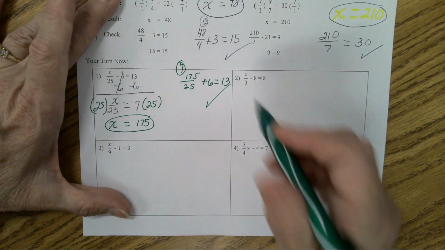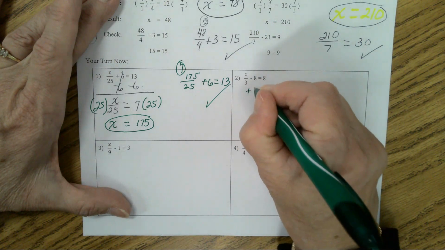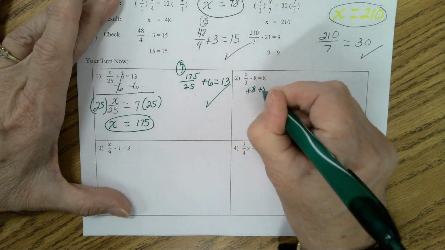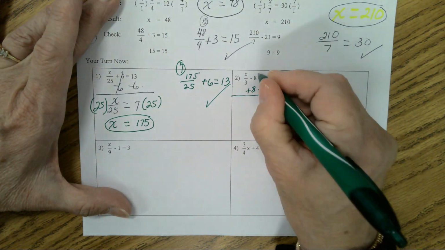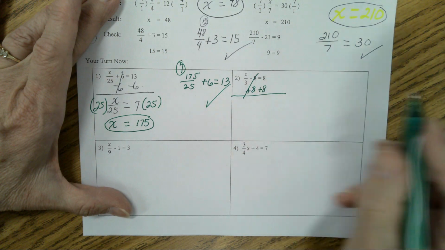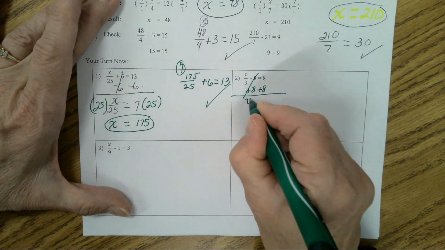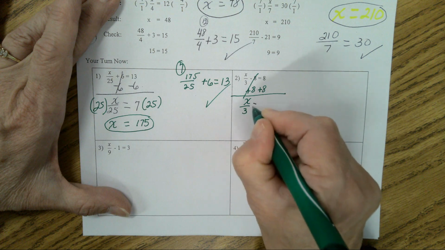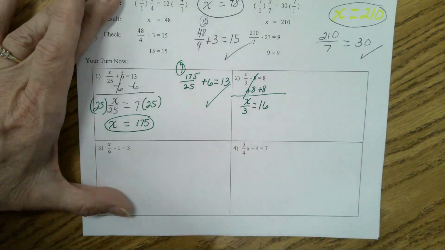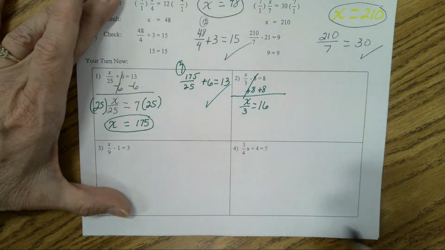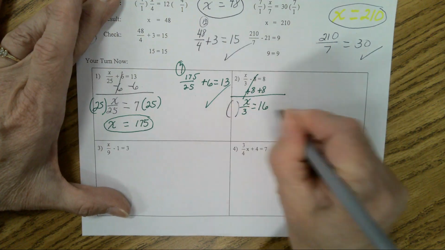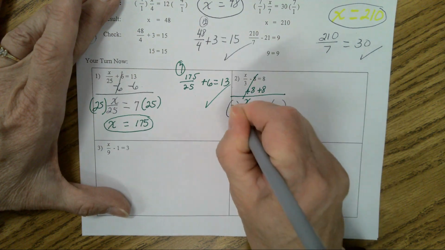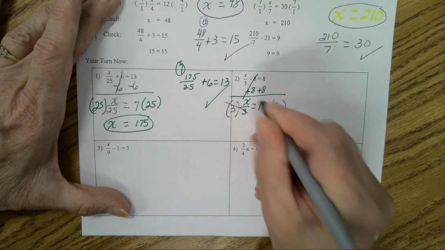To undo subtracting 8, add 8, add 8. Draw your line and cancel. You have x divided by 3 equals 16. To undo dividing by 3, you're going to multiply both sides by 3.